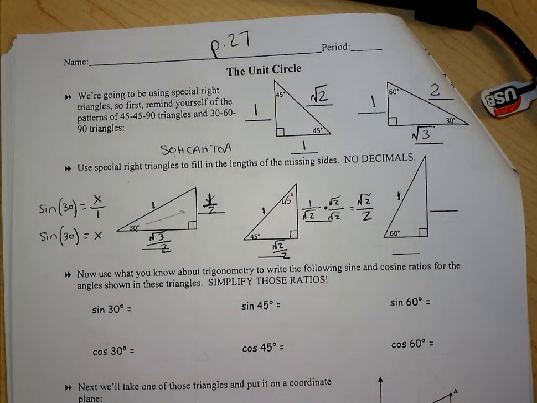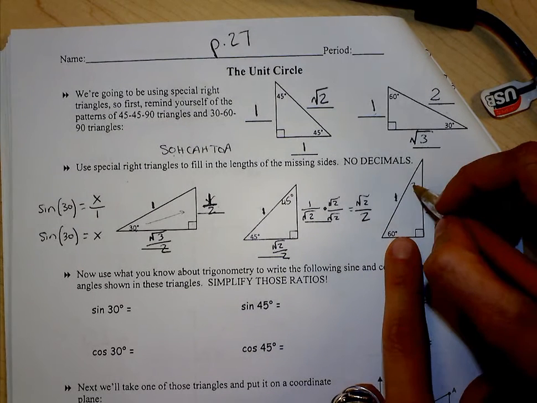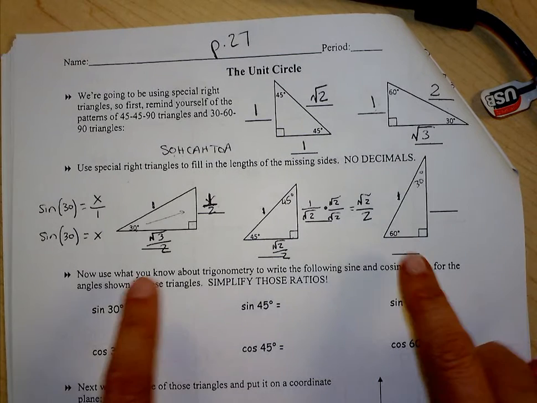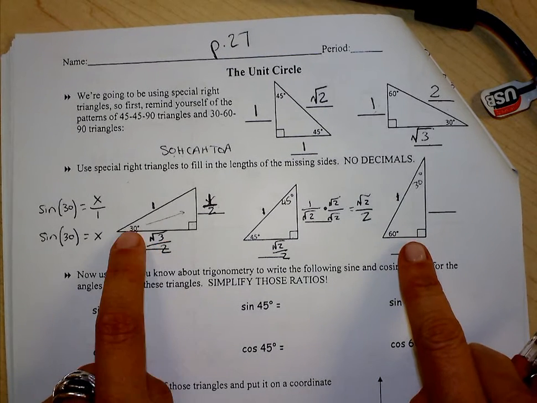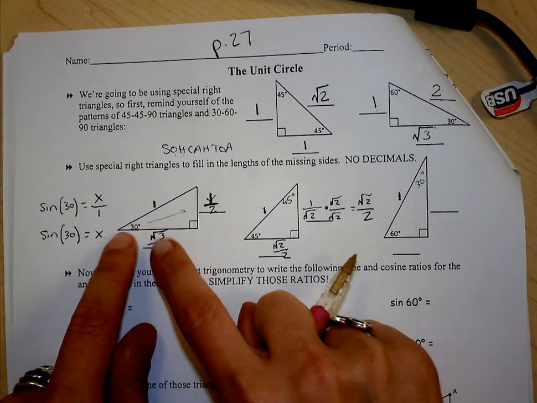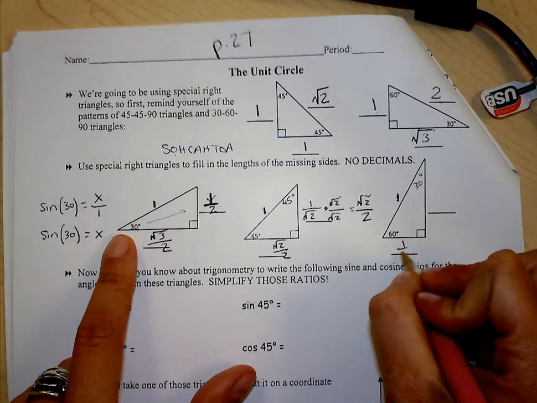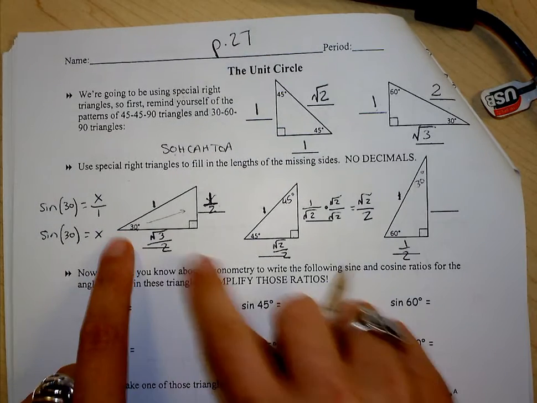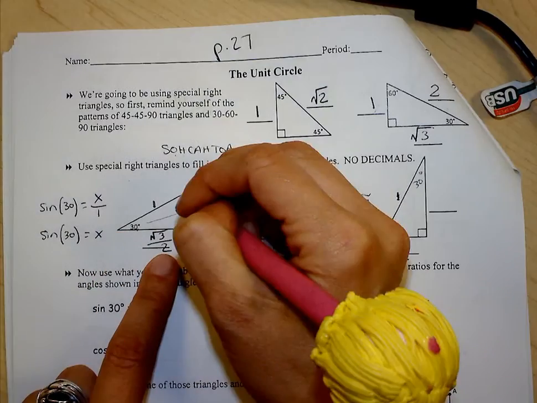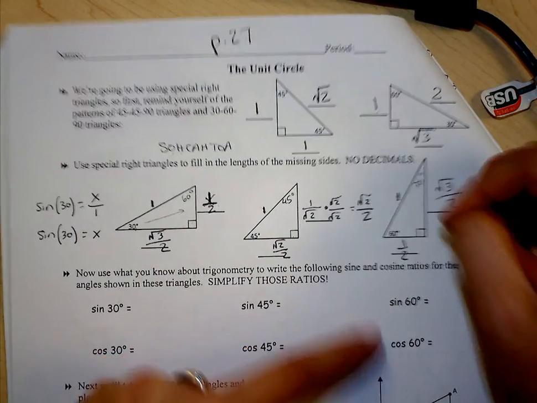All right, let's go to this triangle. This is 60. That means this has to be 30 degrees. Well, these triangles are exactly the same. 30, 60, 90. So directly across from the 30, I'm going to have 1/2. Directly across from the 60, which would be here, I'm going to have square root of 3 over 2.